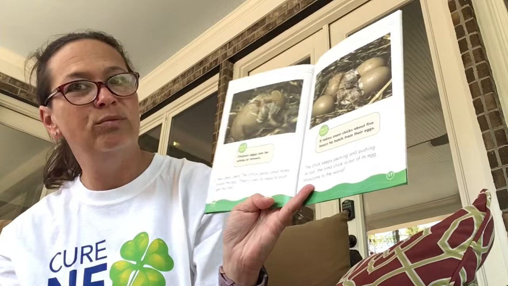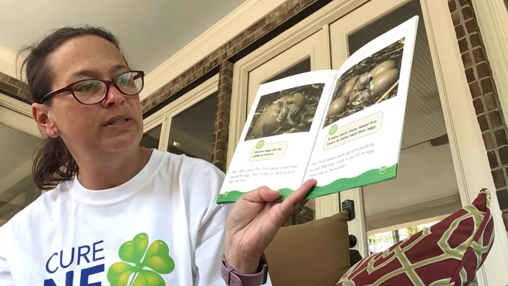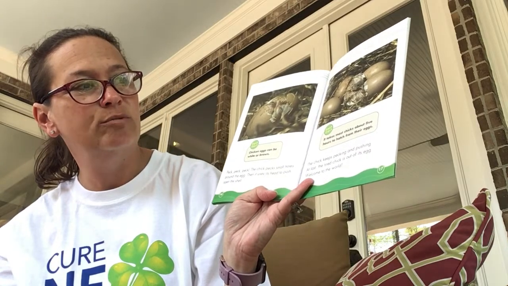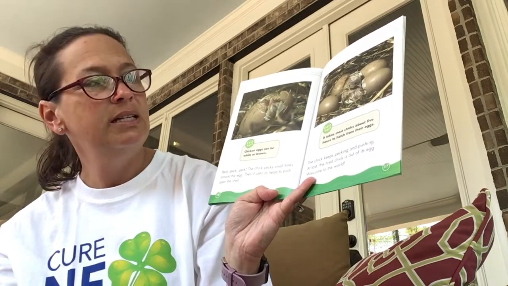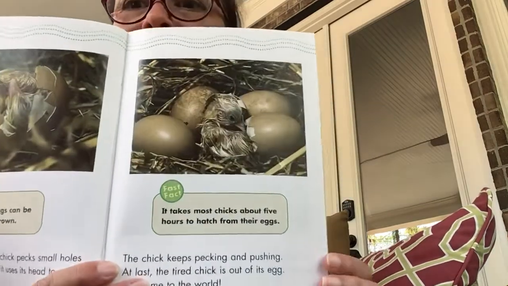Peck, peck. The chick pecks small holes around the egg. Then it uses its head to push open the shell. Fast fact. Chicken eggs can be white or brown. The chick keeps pecking and pushing it. Last, the tired chick is out of its egg. Welcome to the world. It takes most chicks about 5 hours to hatch from their eggs.